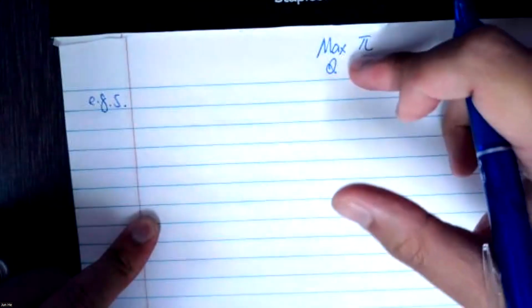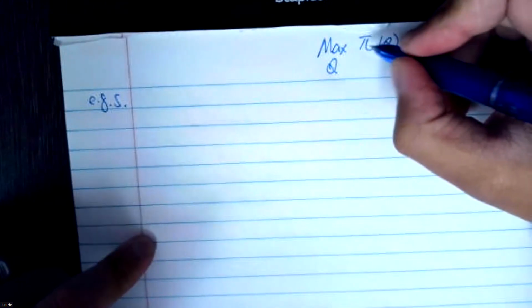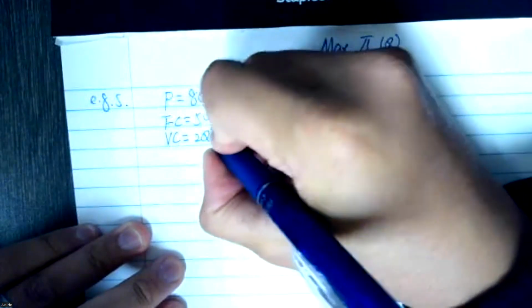Here, Q is a choice variable. That means as you're writing profit, you should also write profit as a function of Q, right? Here we have P equals 80 minus 2Q, and we have fixed cost equals 50, variable cost equals 2Q squared minus 20Q.